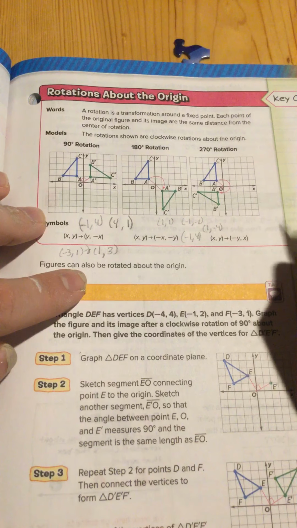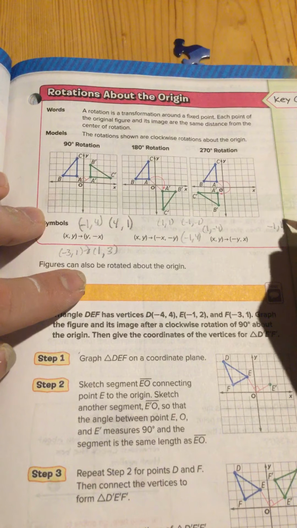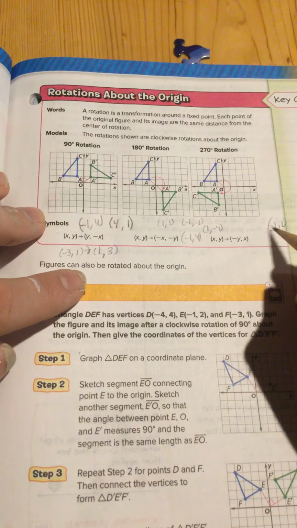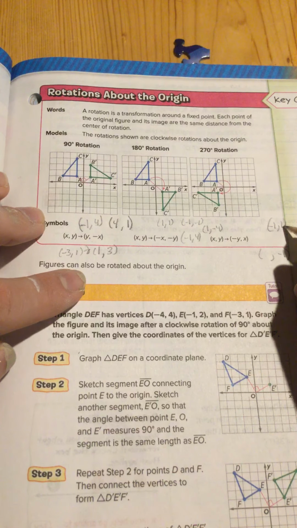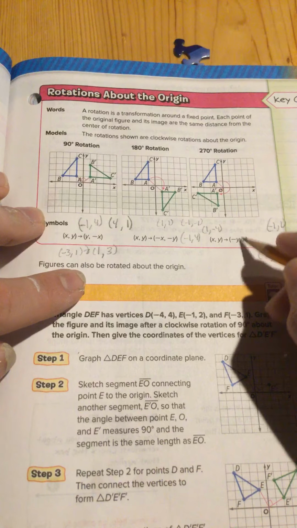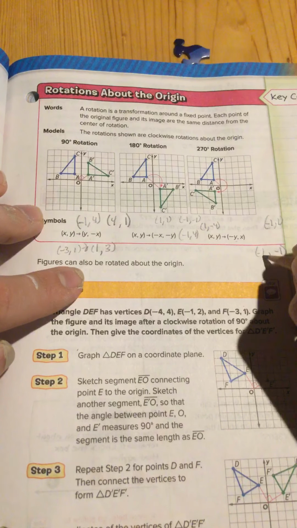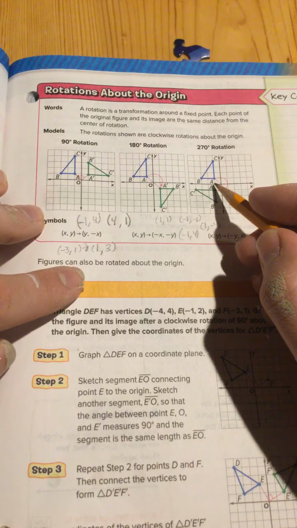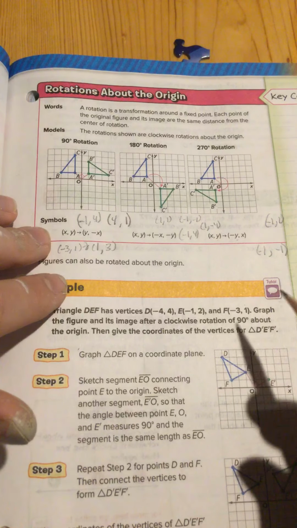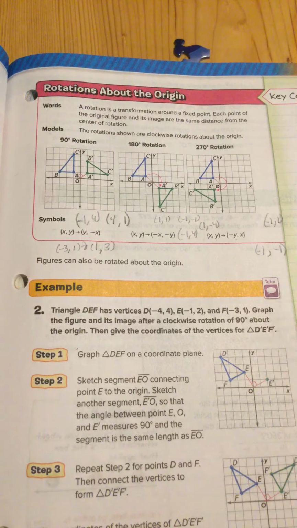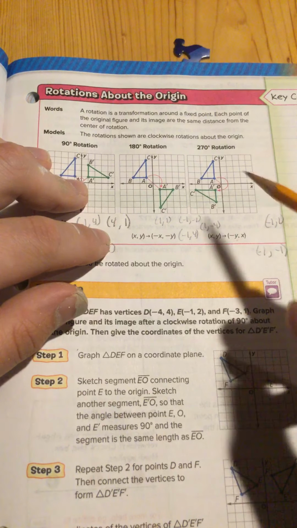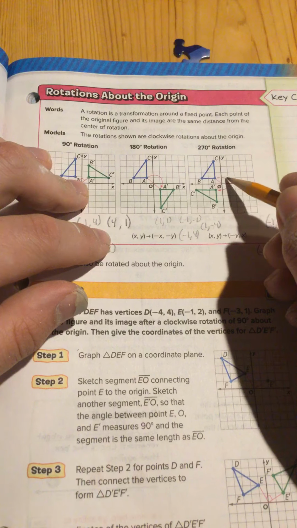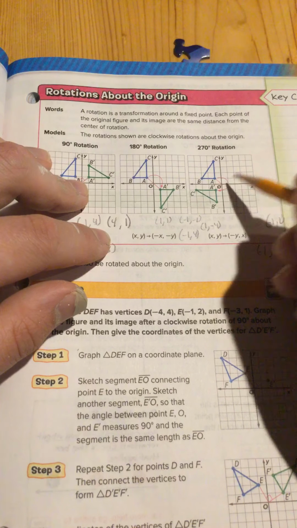So A is -1, 1. If my x is now my y, my pair is going to be -1, and my y is now where my x was, and it's opposite of it. So it's -1, -1. And I know that sounds confusing. It's not very easy to explain. It's kind of hard. You're going to have to experiment with it a little bit. You can look at these points and try to see how they changed. But that's going to make a 270-degree rotation of that point around here.